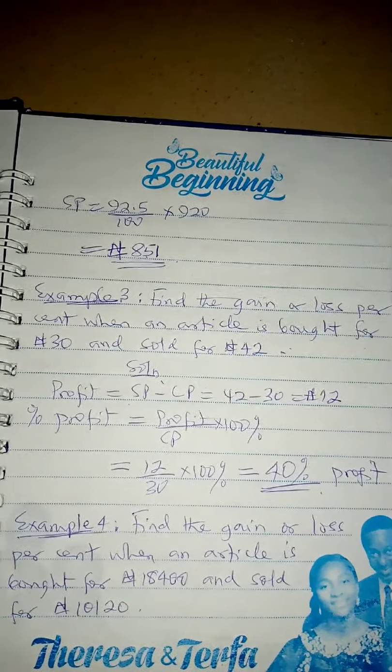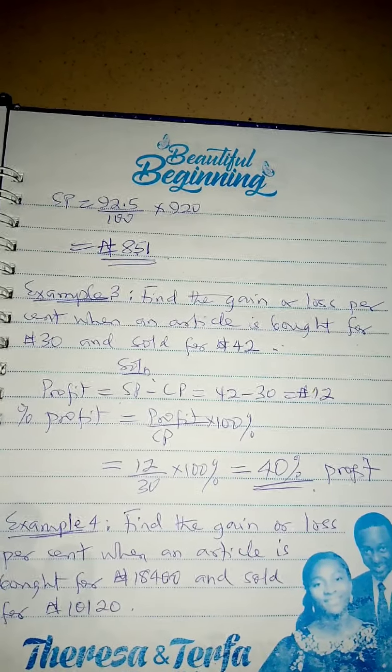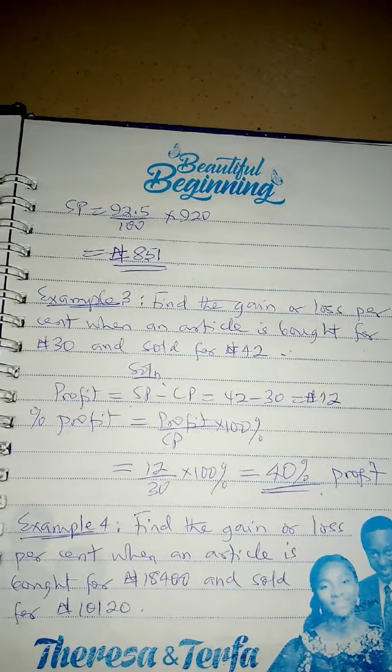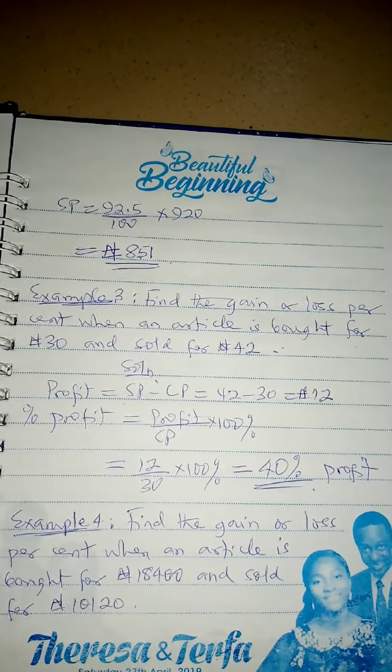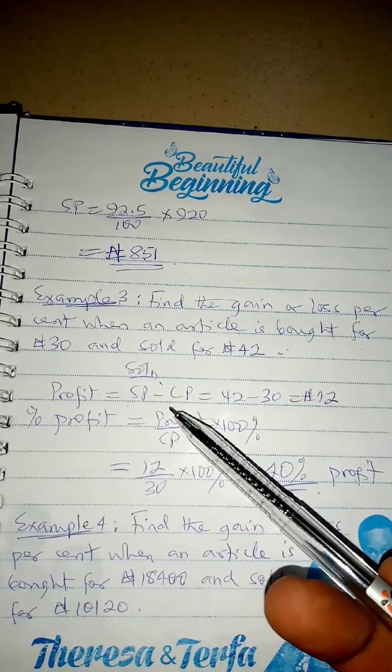You bring out your items. Now, with selling price being higher than the cost price, there is a profit, or you say a gain, being made there.